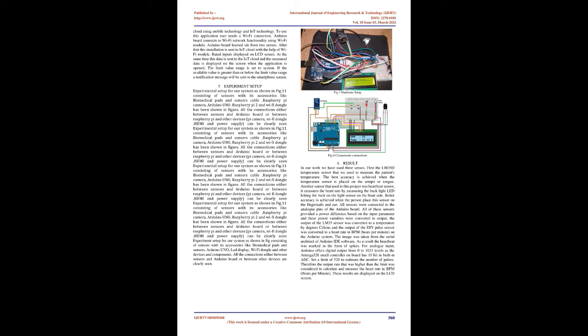The Arduino board connects to the Wi-Fi network using the Wi-Fi module. The Arduino board reads the signals from the two sensors. After that, this data is sent to the IoT cloud with the help of the Wi-Fi module. The measured inputs are displayed on the LCD screen. At the same time, this data is sent to the IoT cloud, and the measured data is displayed on the screen when the application is opened.